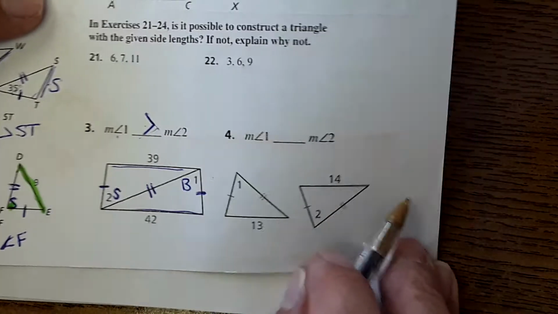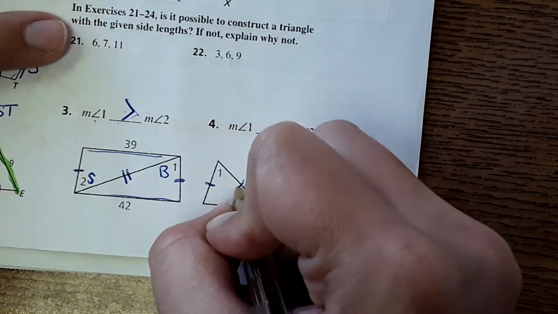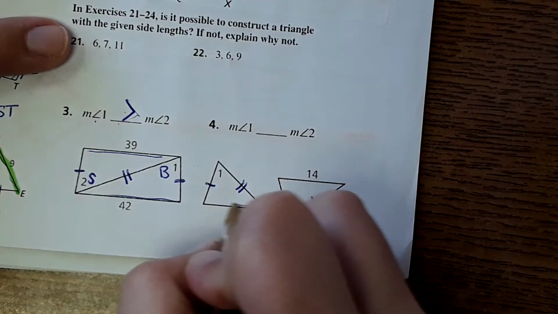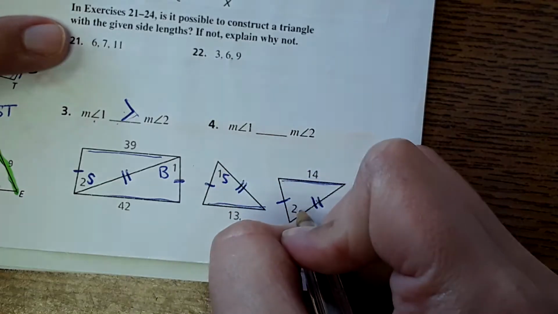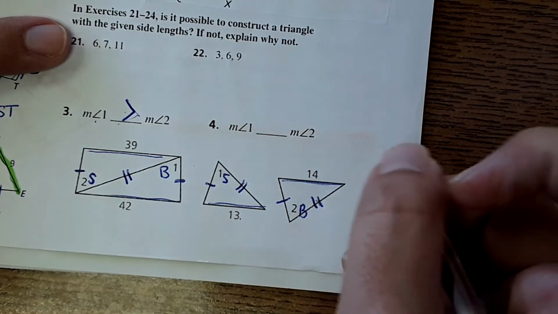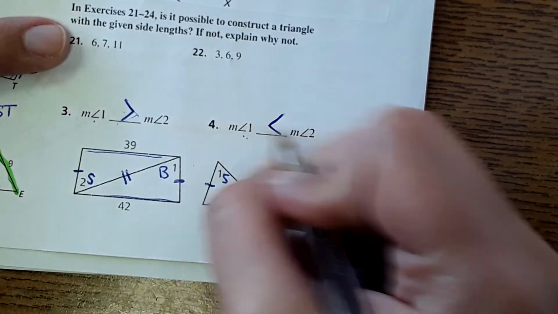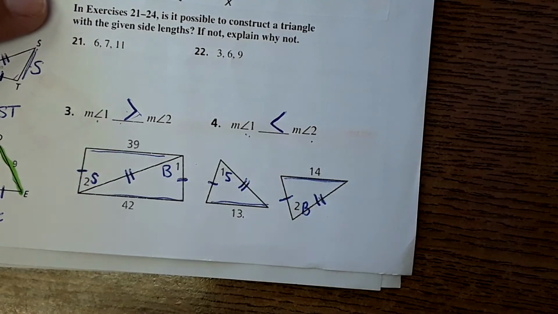Then number 4. Again, you have to have two congruent sides on each of them, two matching sides, got it. Now we have sides that are 13 and 14, 13 smaller, so that means this angle would be smaller and this one would be bigger. So angle 2 is now greater than angle 1, or the measure of angle 1 is less than the measure of angle 2. Okay, so that's all for the notes. Now we're going to move on to the practice problems.